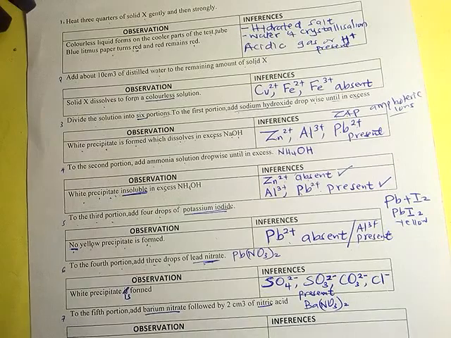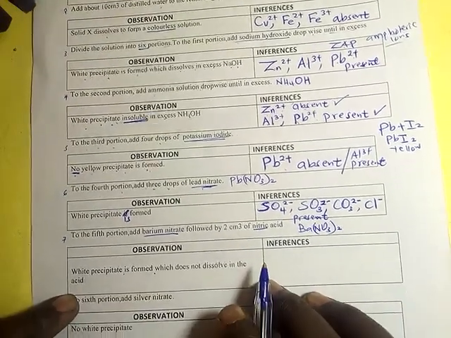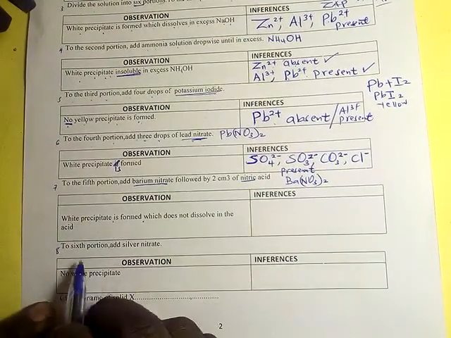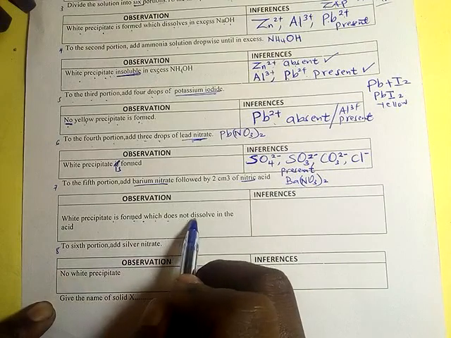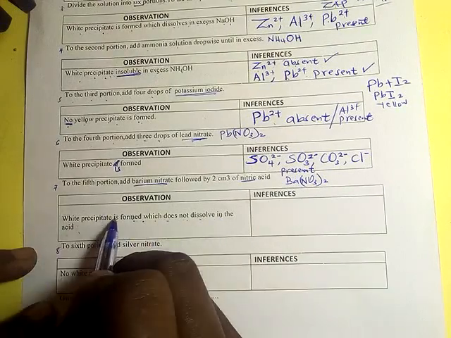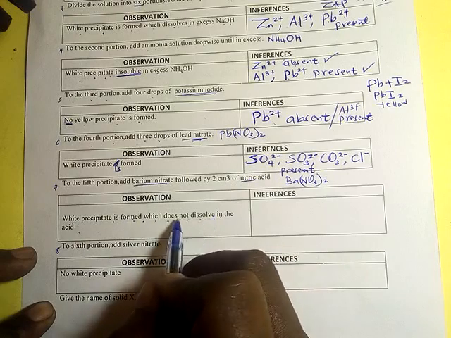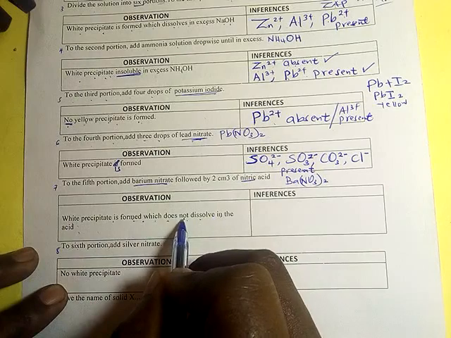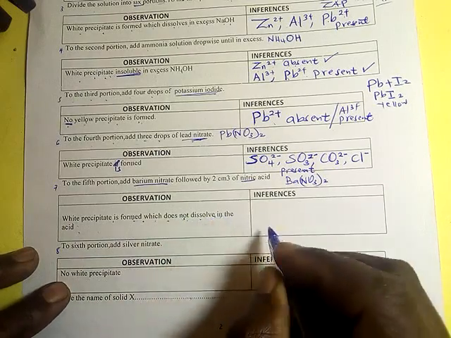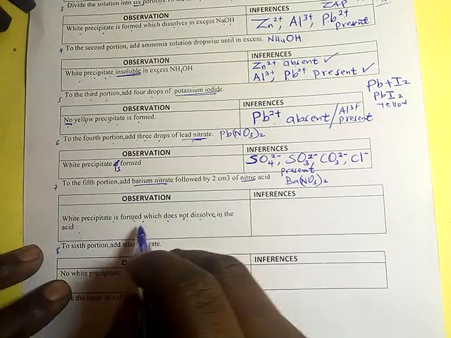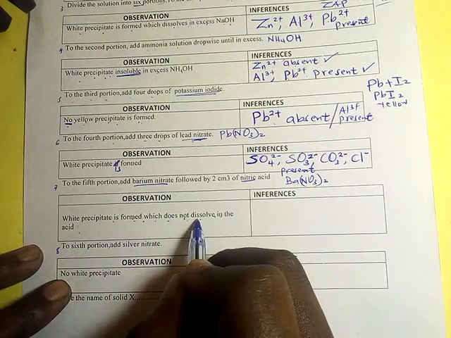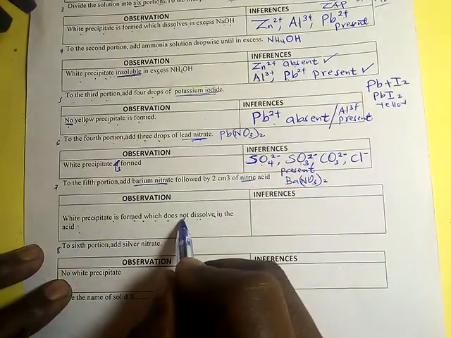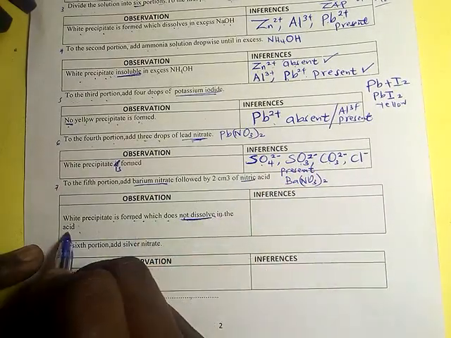A white precipitate is formed which does not dissolve in excess acid.